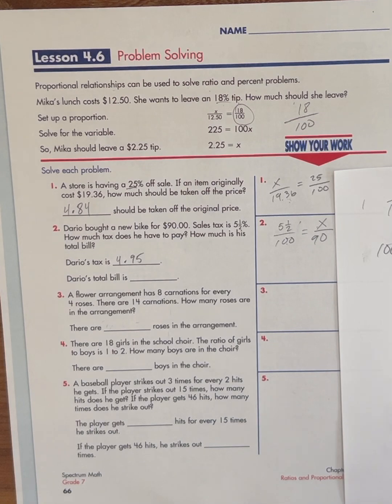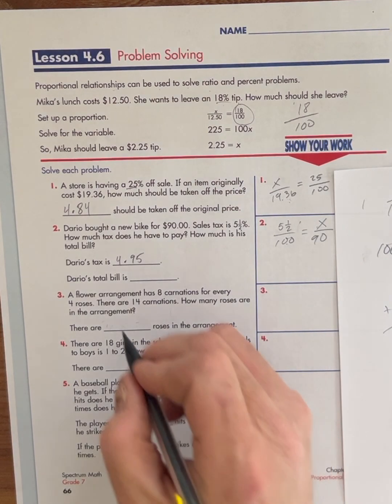His total bill is 90 plus that. So his total bill is going to be 95, and then 4 plus 0 is 4. So $94.95.